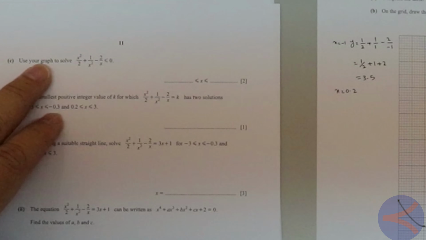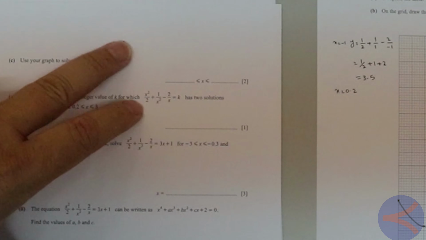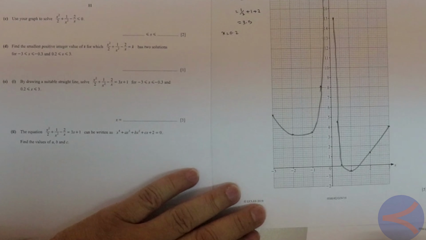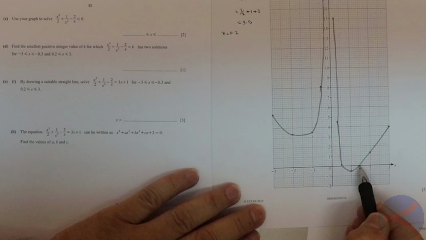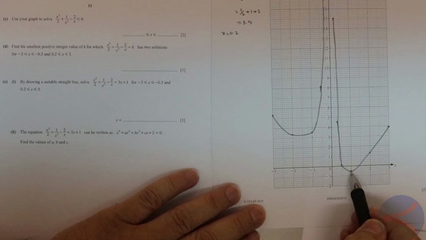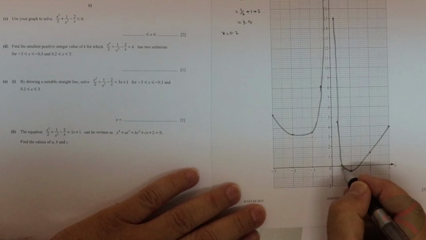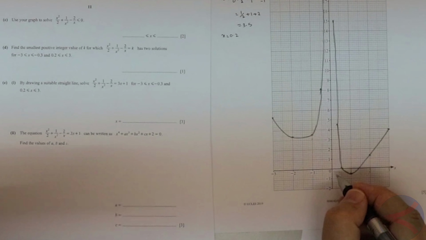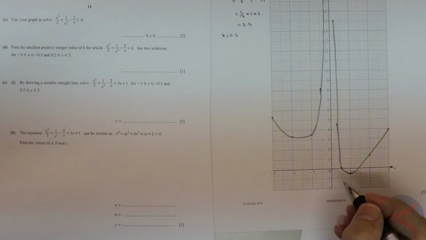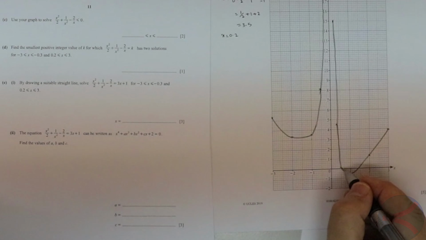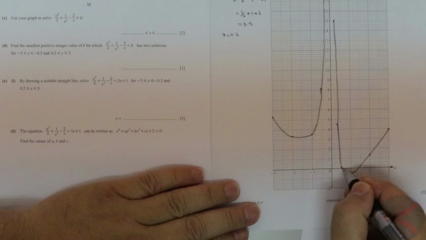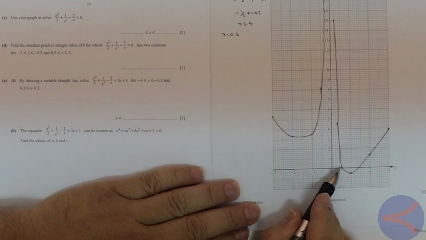Use the graph to see where this is less than 0. That means from this point here till here. This part is below 0. Therefore, this can be for 0.51 to whatever, between 0.5 and 0.6, because 0.5 is a little above this.